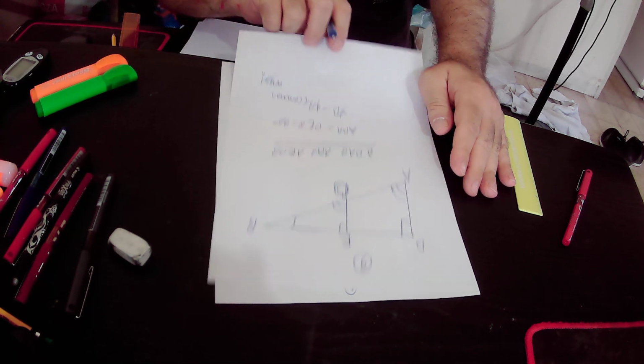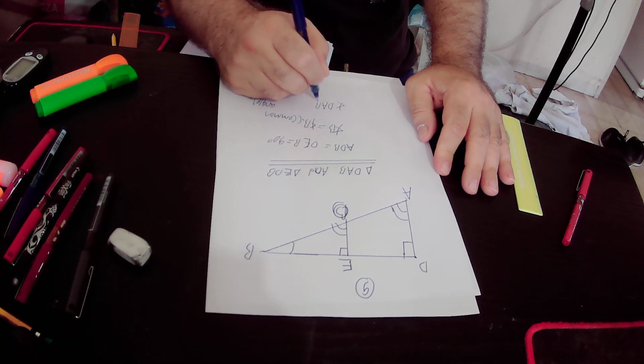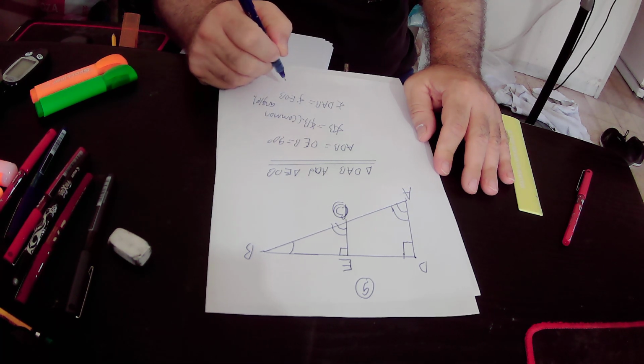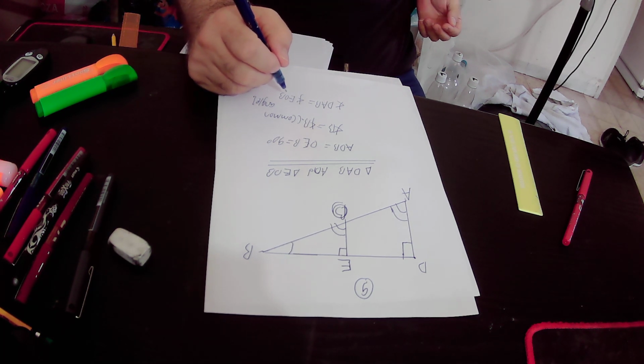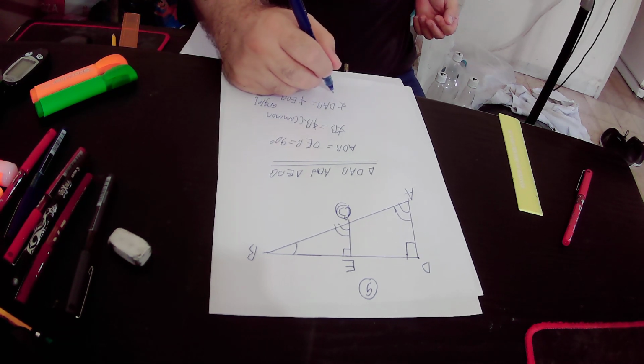Again, angle DAB is equal to angle EOB according to the third angle theorem or third angle rule.